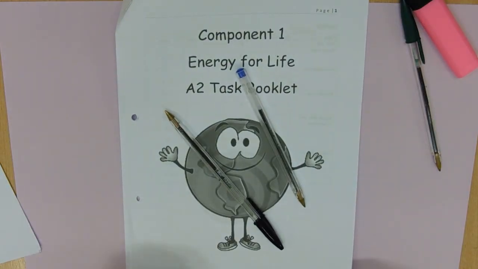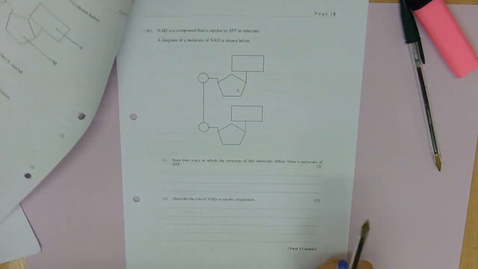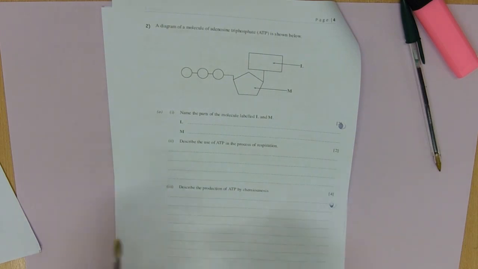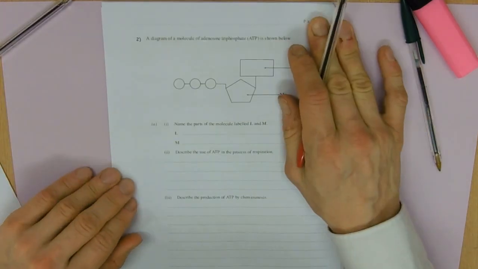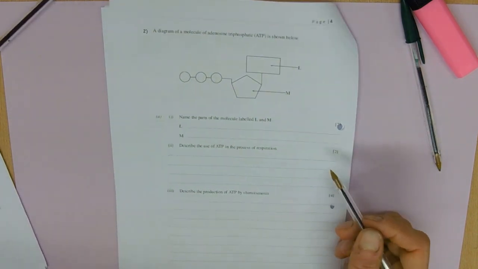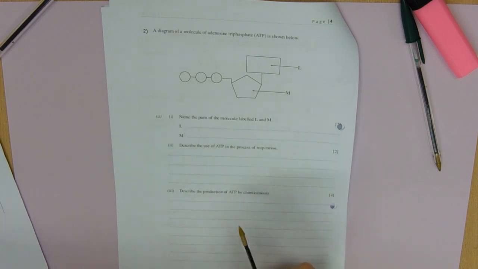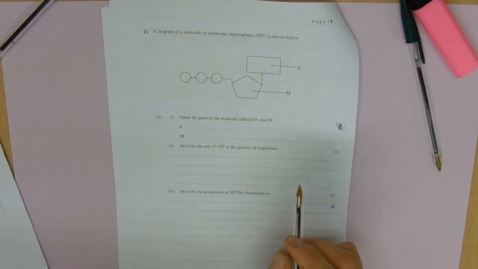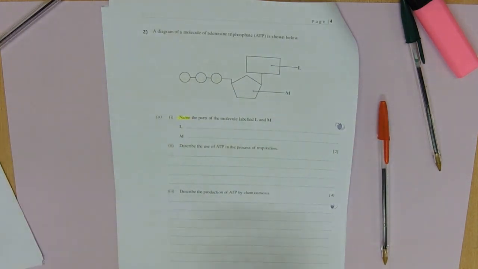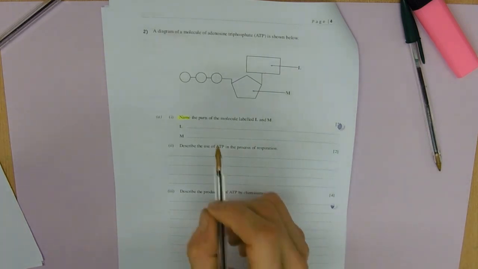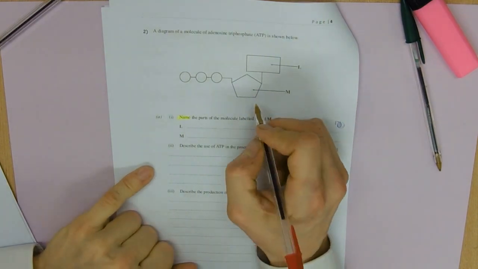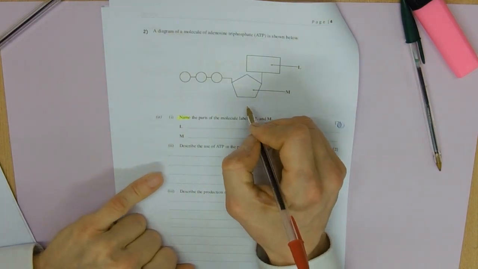See component 1 task book, and we're in the respiration section, and we are on question 2. The diagram of ATP. Right, we've seen hundreds of these before. Done some past paper questions, you'll have seen many of these. Label the parts of the structure. That's a gift for two marks, isn't it? It says name. Okay? If we said name you, we wouldn't say human, we'd say your name. So it actually wants the name rather than the type, although they're probably being a little bit generous.